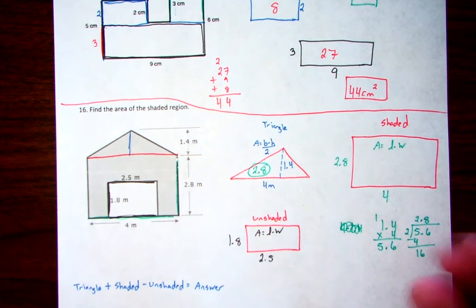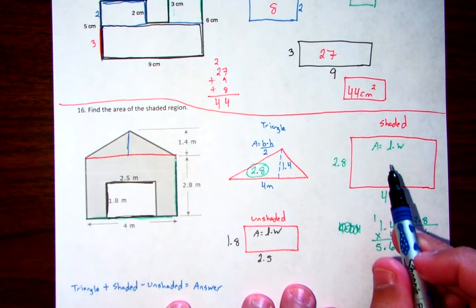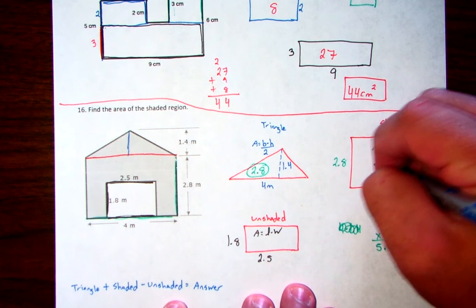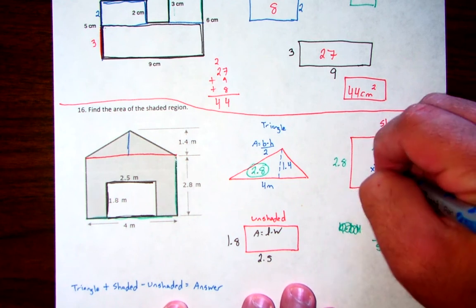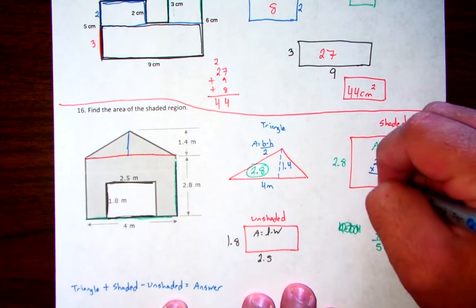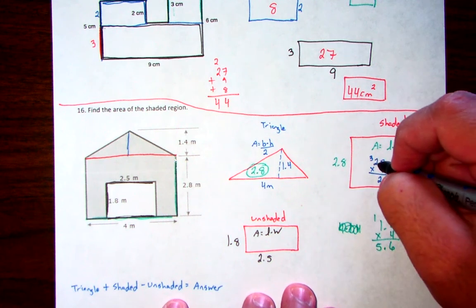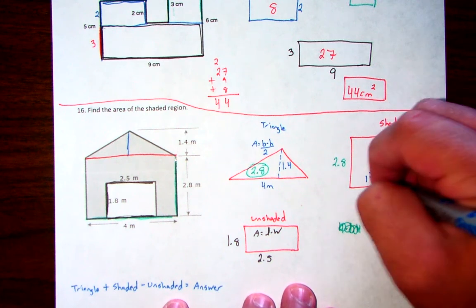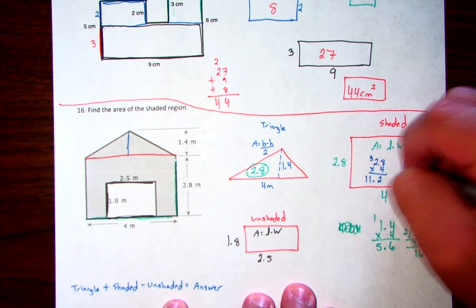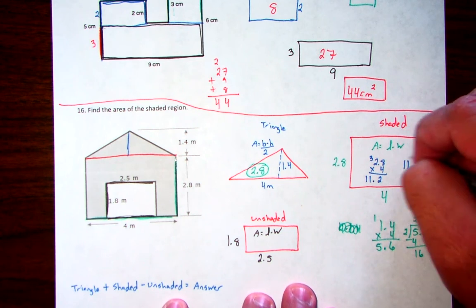Okay. Well, now let's do the shaded. 4 times 2.8. 8 times 4 is 32. 4 times 2 is 8, plus 3 is 11. Move your decimal back 1. Oh, well, there's your area of the shaded one. It's 11.2.